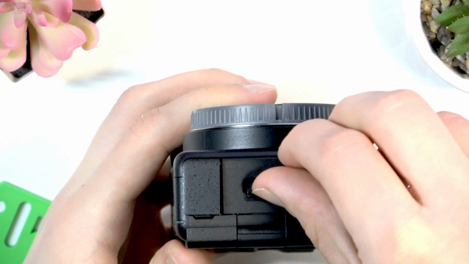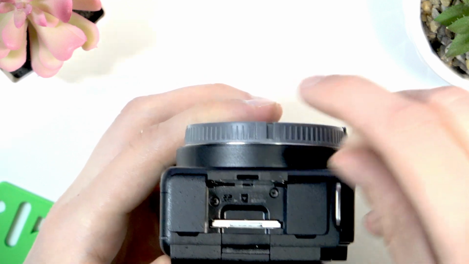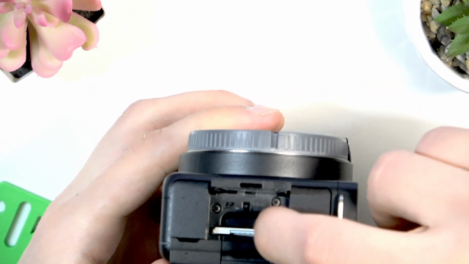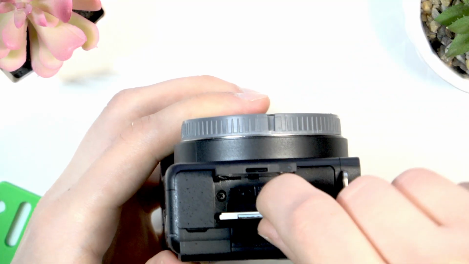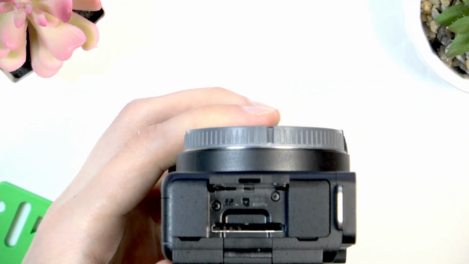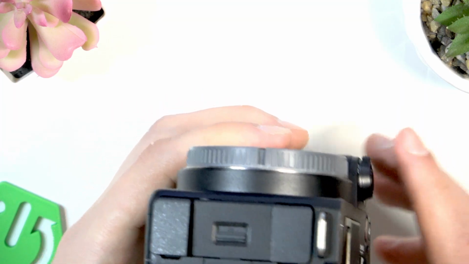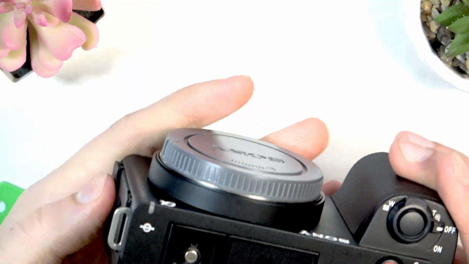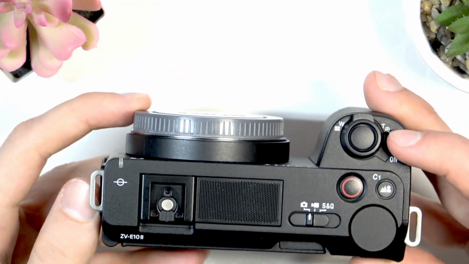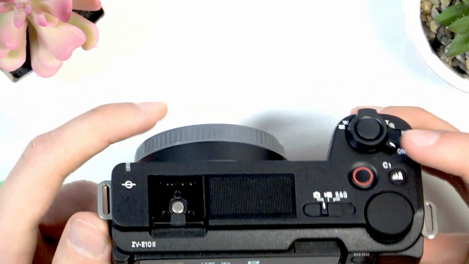To remove an SD card, you have to open the tray on the left edge of your camera, then push the SD card inside and remove it once it jumps right out. Then close your tray and lock it. After that, let's launch our camera.